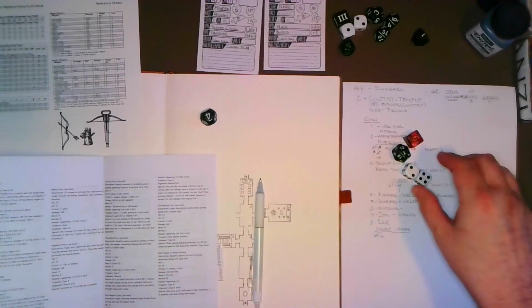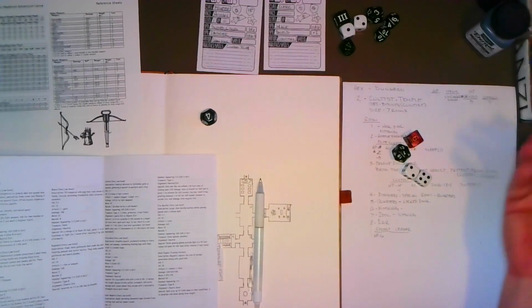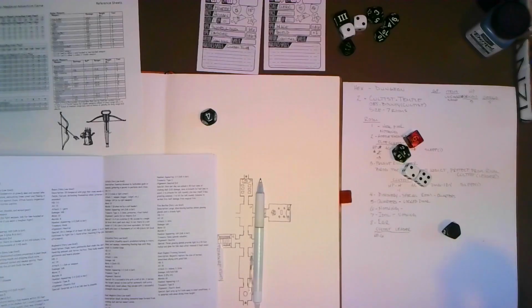One to 2 lieutenants, so this divided by 2 rounded up. Oh, I have a habit of doing that a lot.